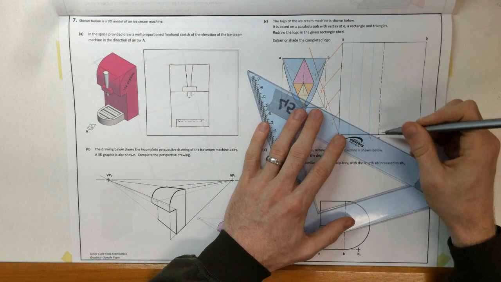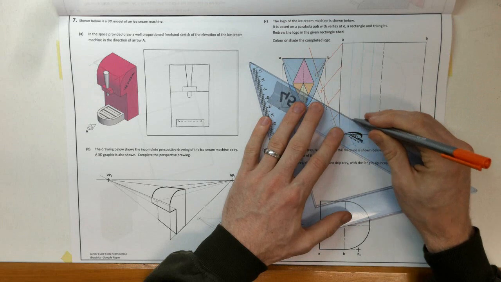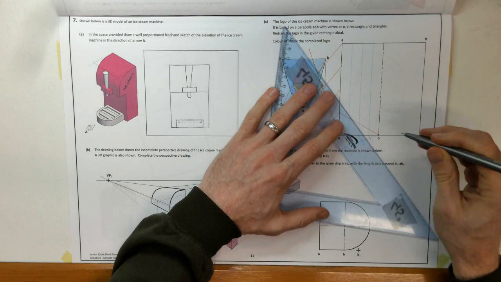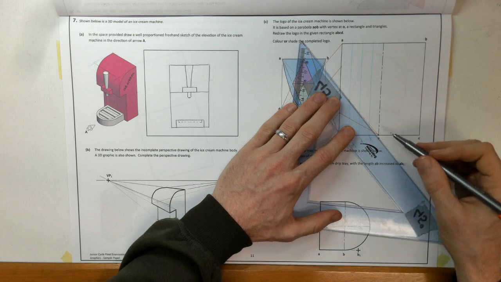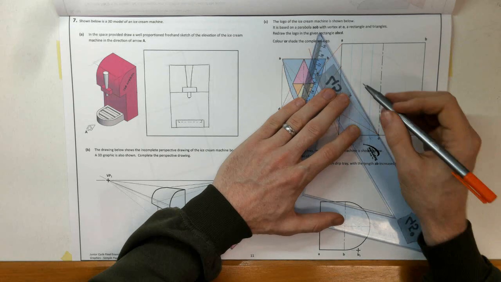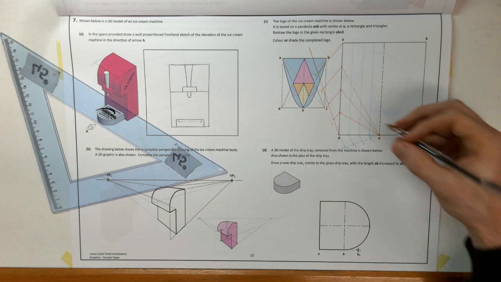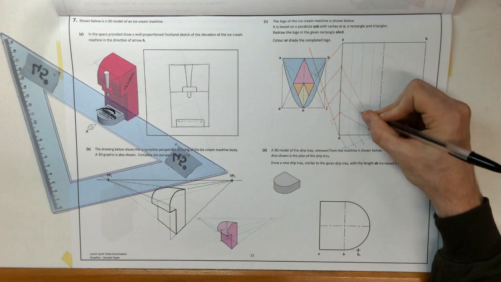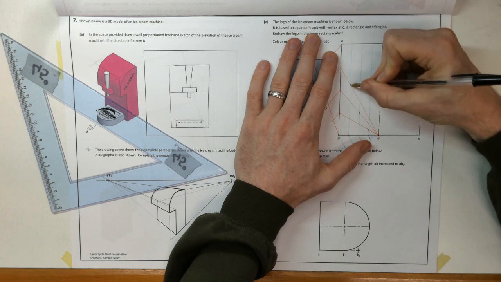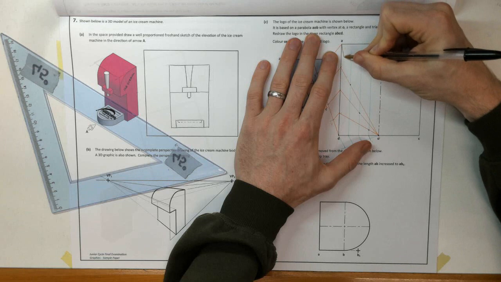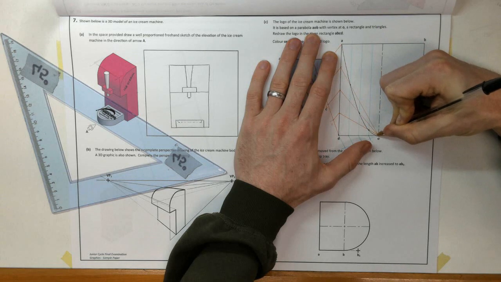Join these now back to my vertex. So 1 and 1, 2, 2, 3, 3. So here's my curve for one half of the parabola.